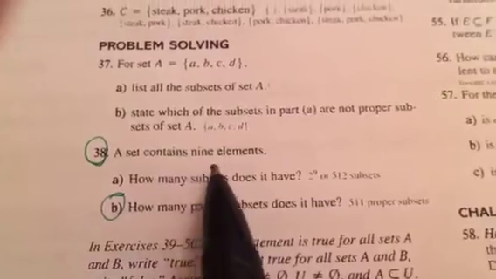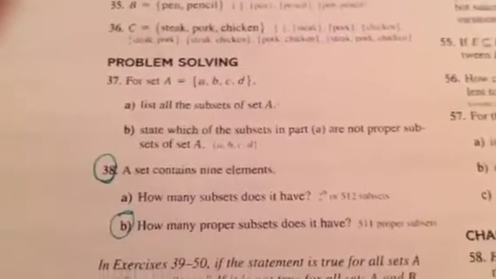Any more? 38. A set contains 9 elements. Actually, I'm going to pause it here.